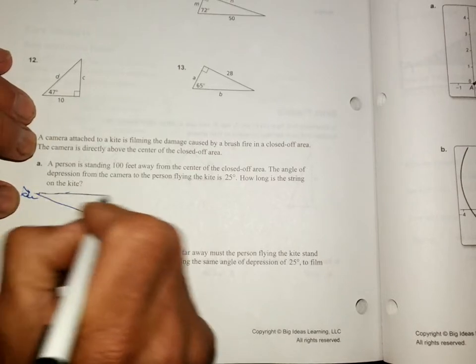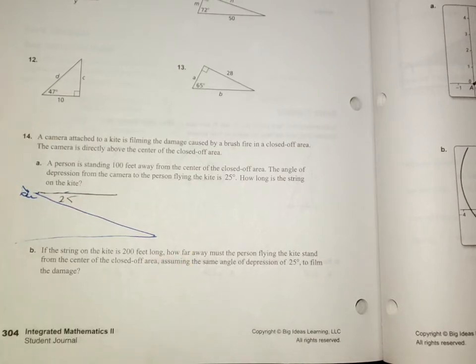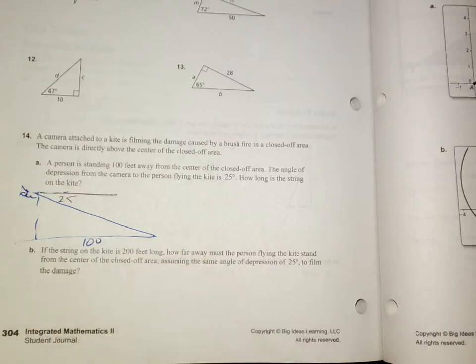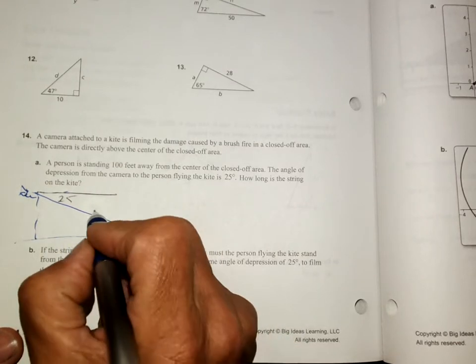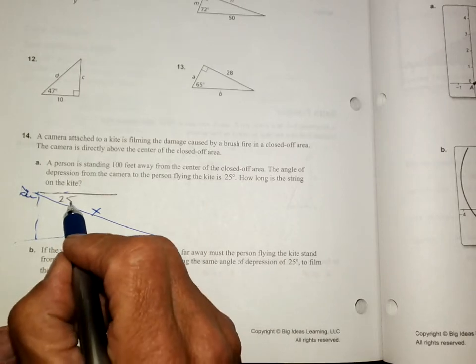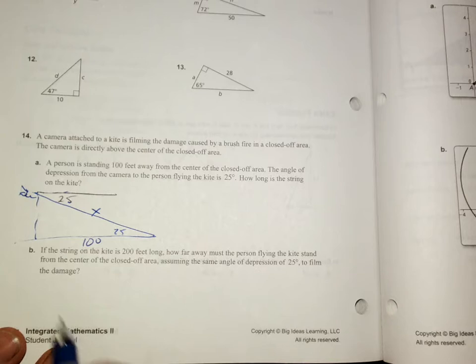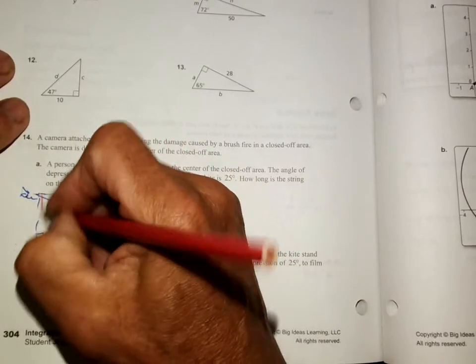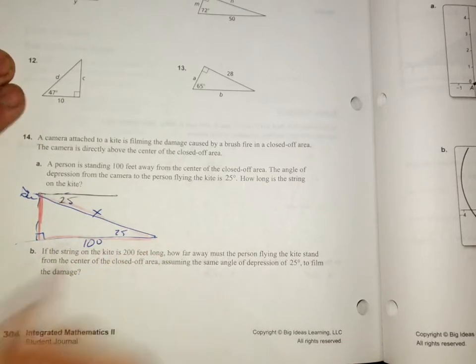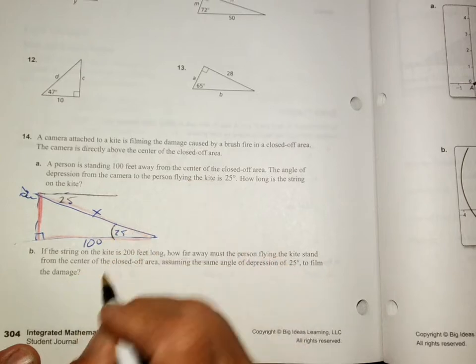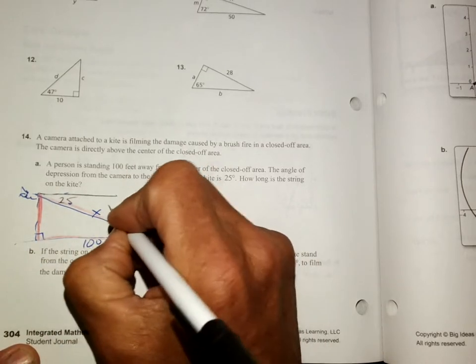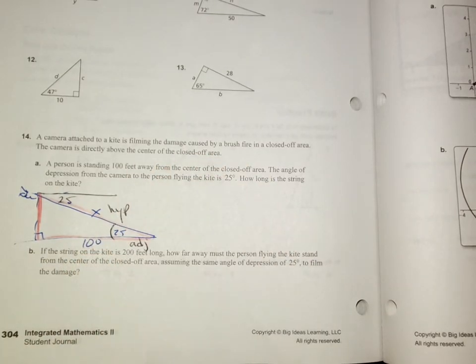So the angle that goes down is 25 degrees here. And we know that the person is 100 feet away, so 100 feet like that. And we want to know how long is the string. Well, that's this right here, x, okay, the string. Now, 25 degrees here is also 25 degrees here. That has to be 90 because it's directly straight up and down. What we're looking for is the string. Now if I take a look at my triangle, here's my triangle, right? Let's label the sides. That's my adjacent side. That's my hypotenuse.